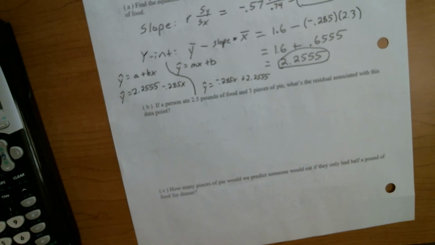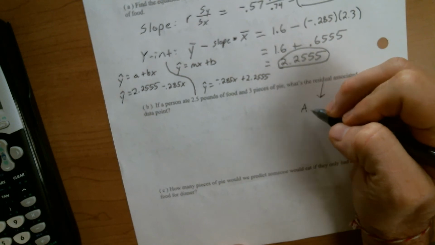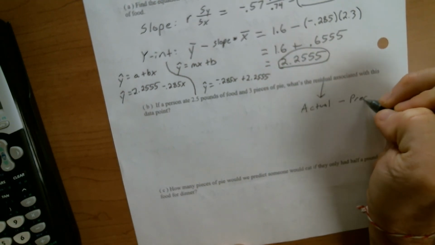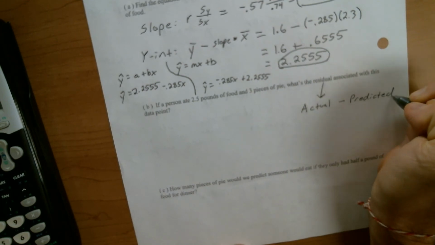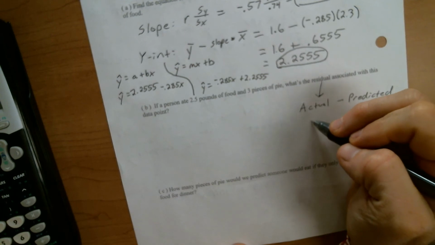So if a person ate 2.5 pounds of food and 3 pieces of pie, what's the residual associated with this data point? So a reminder that the residual is the actual minus the predicted, right? The actual, we know, they ate 3 pieces of pie.